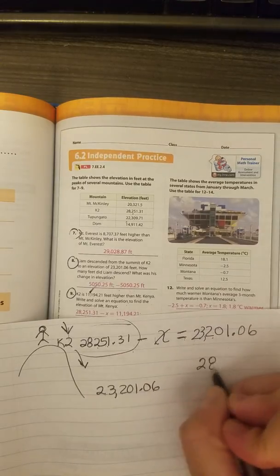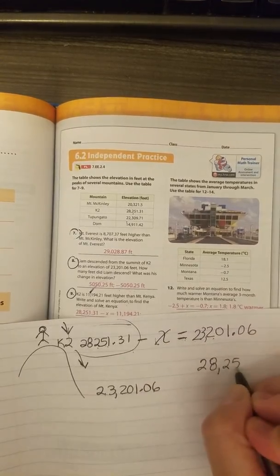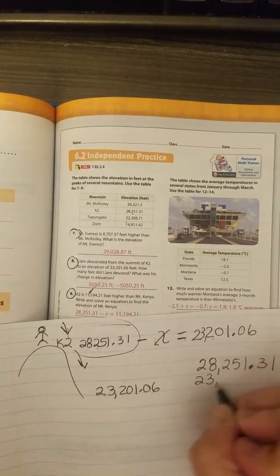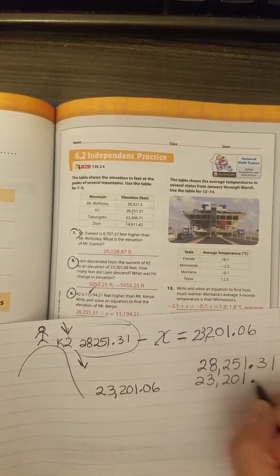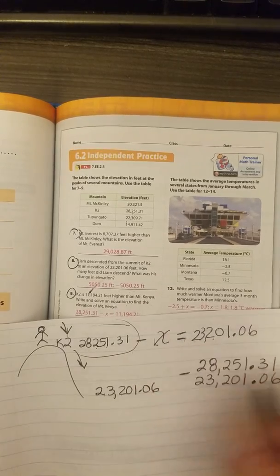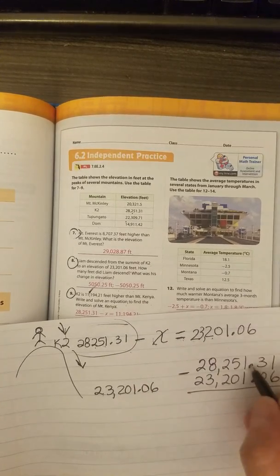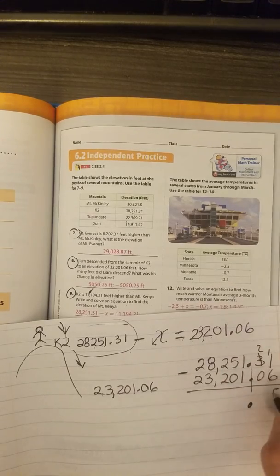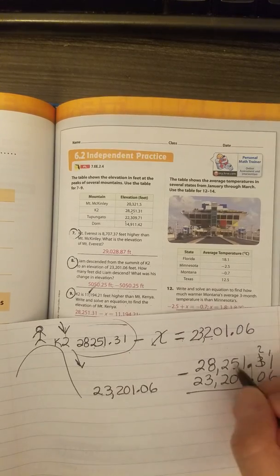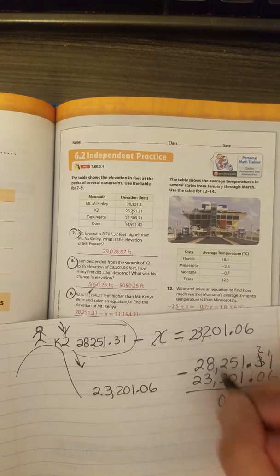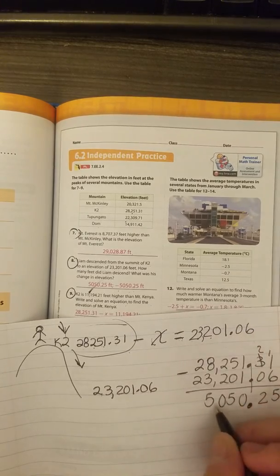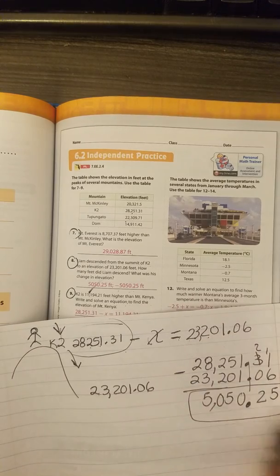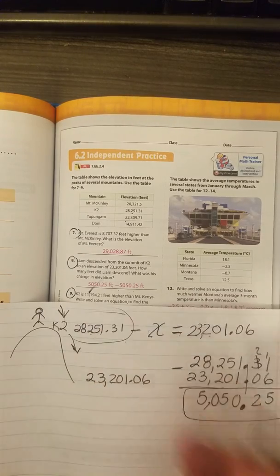So again, please line them up carefully because we're finding the difference. You're going to subtract. Always put your bigger number first. Drop your decimal. You're borrowing from here. 11 minus 6 is 5. 2, 0, 5, 0. Okay? And your comma. So he descended. He went down 5,050 feet.